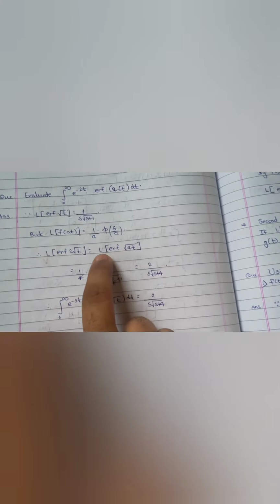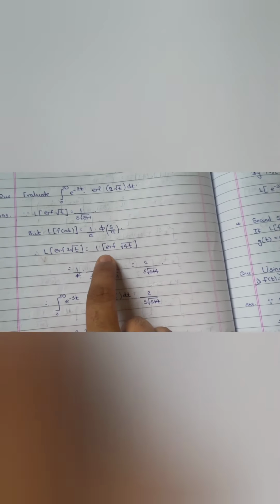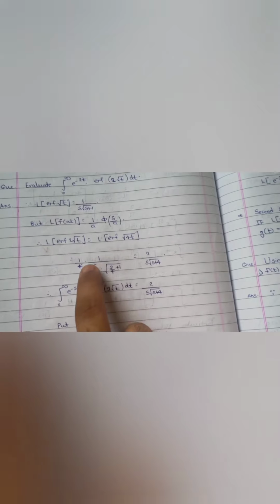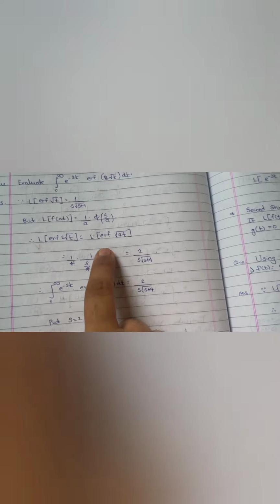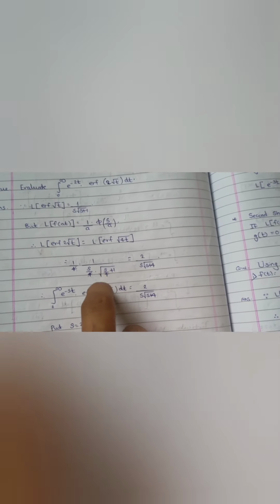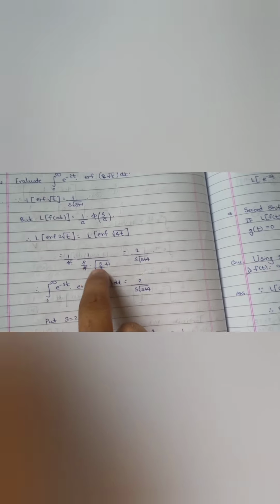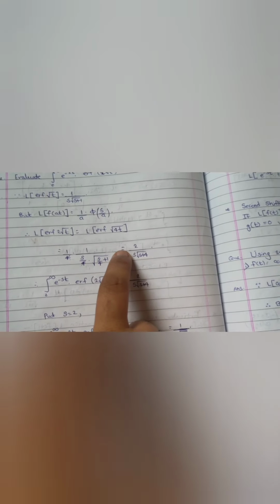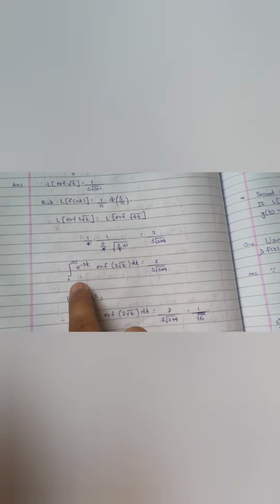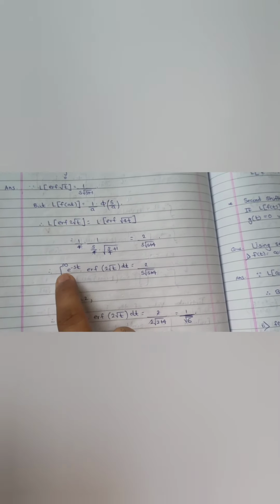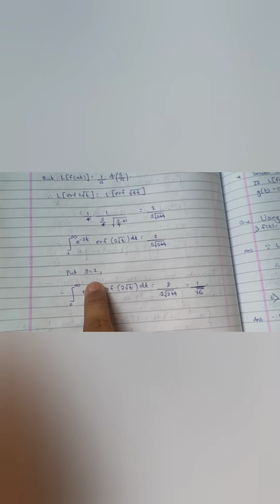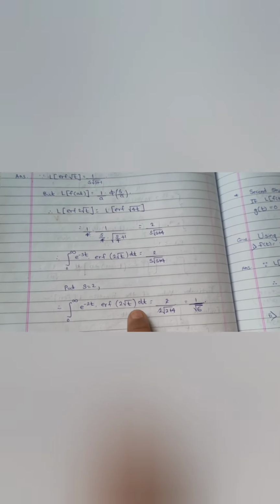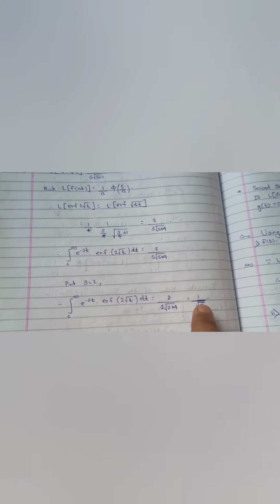So it is the Laplace of error function of root 4t. It is 1 by a, that is 1 upon 4, and s is replaced by s by 4, giving root s by 4 plus 1. The value is 2 upon s root s plus 4. Integration 0 to infinity is just the definition of Laplace, so I get this answer. When I put s equal to 2 everywhere, since the question has e raised to minus 2t, I get the answer 1 upon root 6.